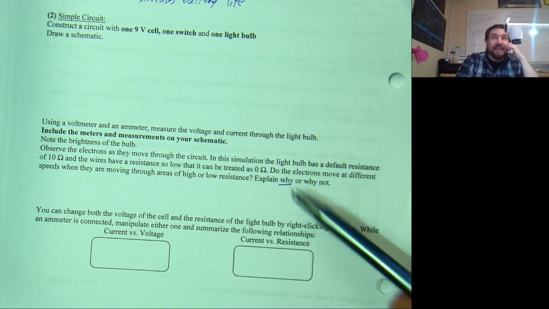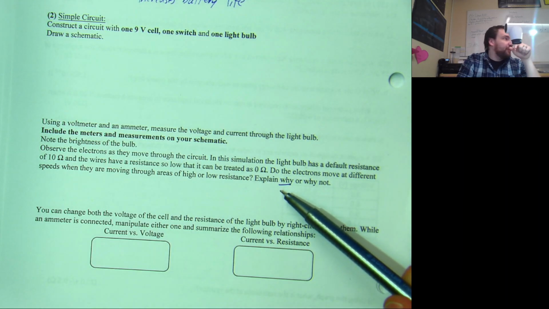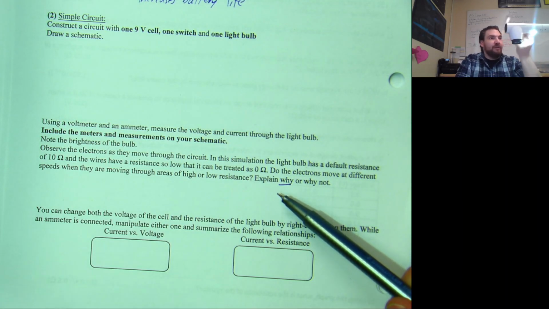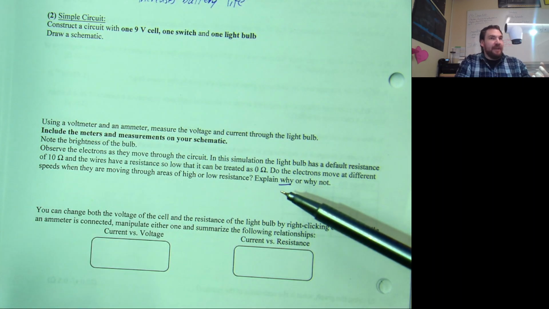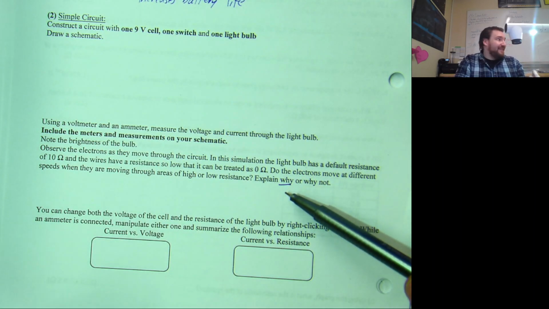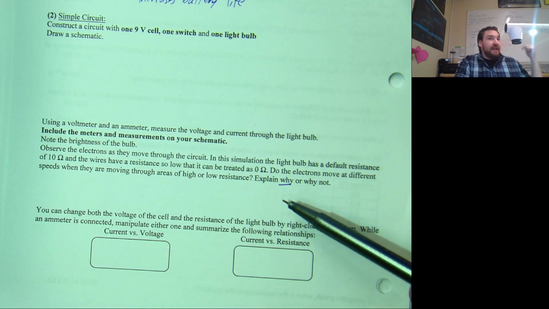So that's why it doesn't matter where the electrons are in the circuit. They don't have their own little motor like a car does, driving around traffic. Their speed is dictated by what's pushing them from behind and what's ahead of them. Does that kind of make sense? Okay, so that's the why there.